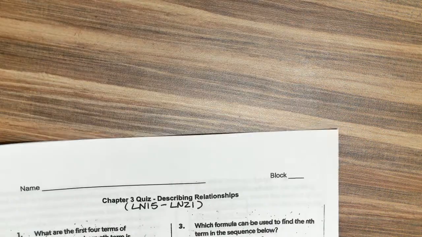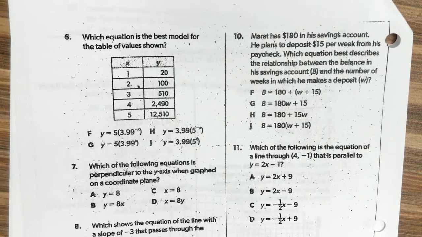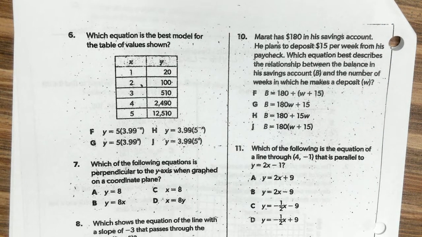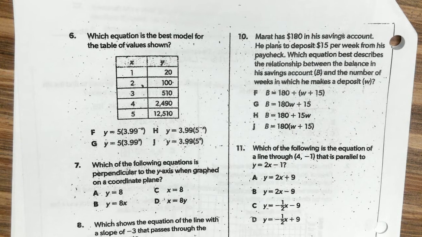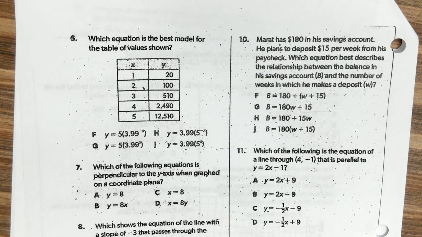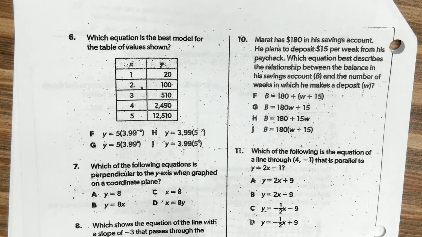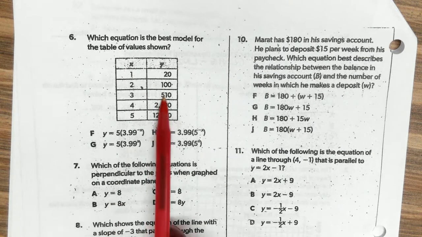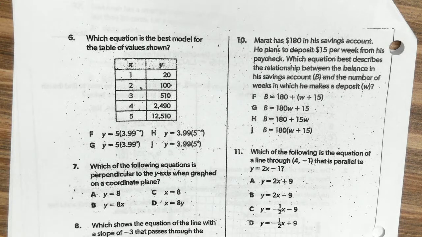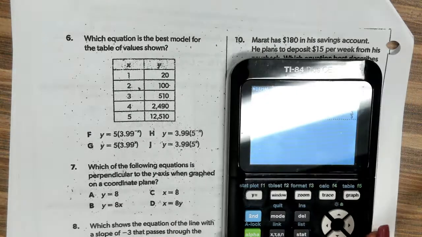All right, number 6. Number 6, which equation is the best model for the table? Somebody tell me what I should do. Go. I could go to y equals, and I could type in each of these and see which one matched the table. What's another way I could go? Stat. I think that's the way I did it.